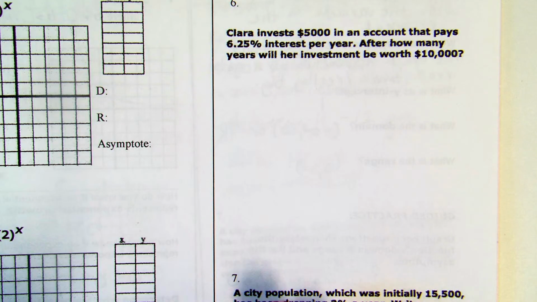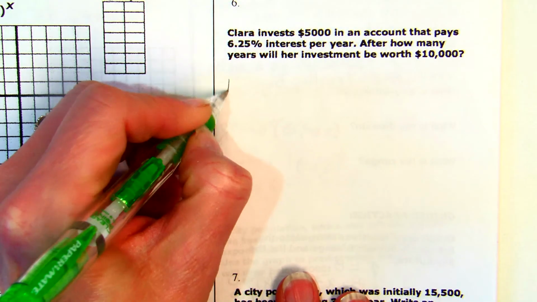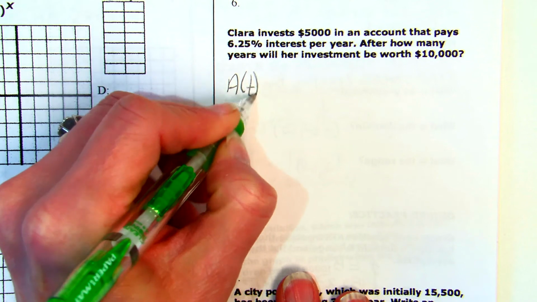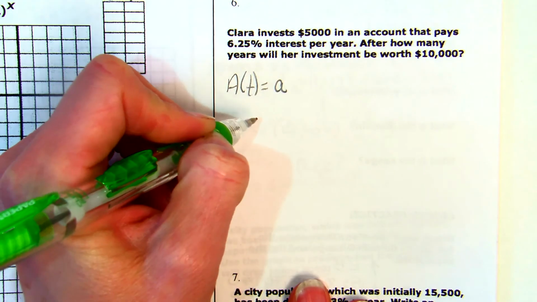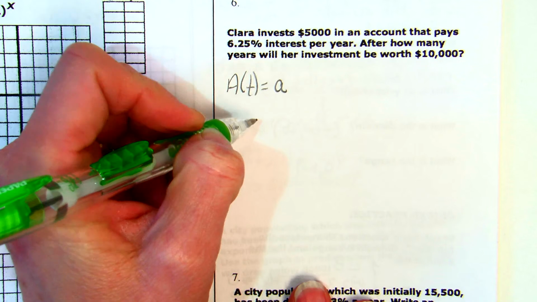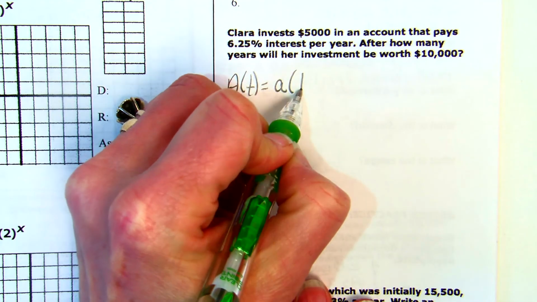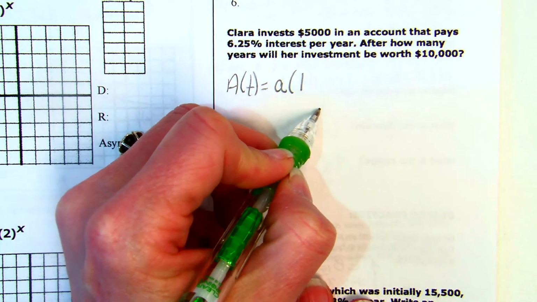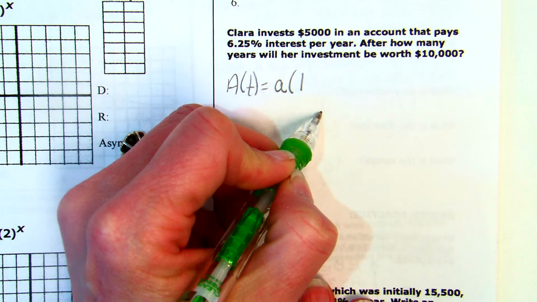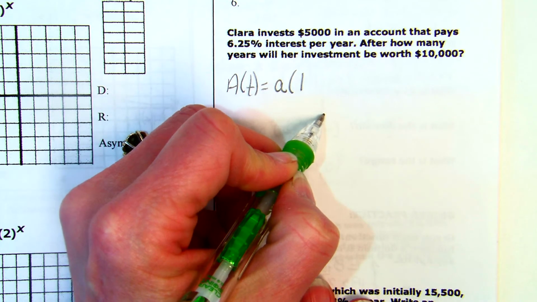Okay, so we have A of t equals, A stands for the initial amount, what we started with, times 1. Now right here, don't put 1 plus or minus r. You have to decide, is it 1 plus r or is it 1 minus r? Why are y'all saying plus?